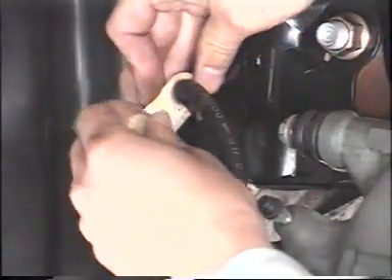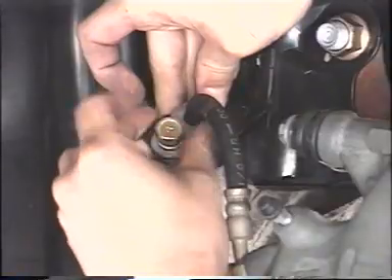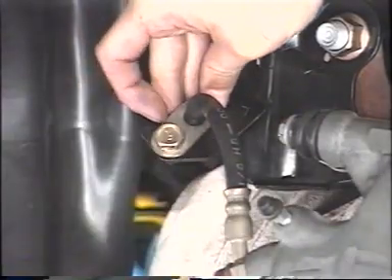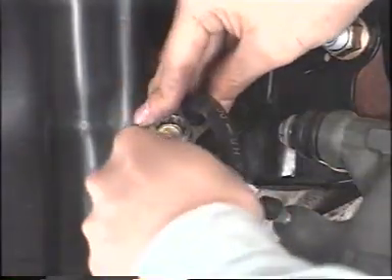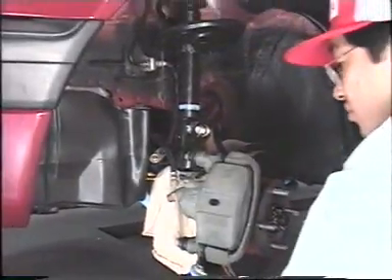Run the brake hose through the bracket. This completes the installation of the shock absorber. Next, check the wheel alignment.